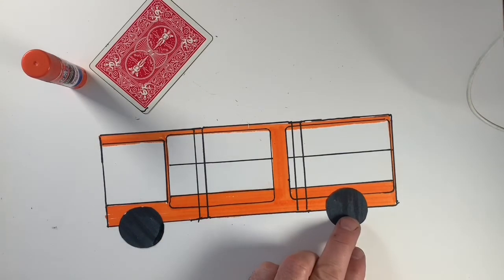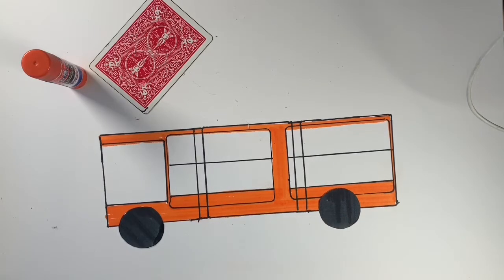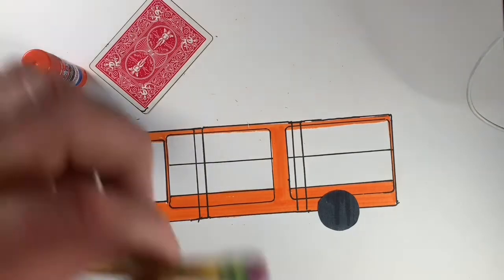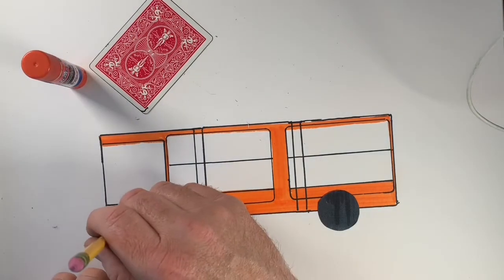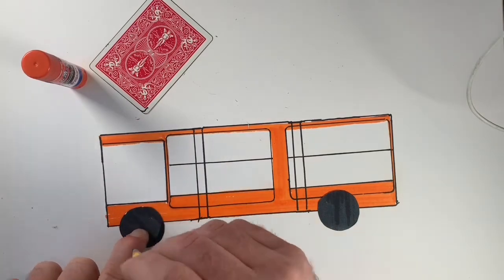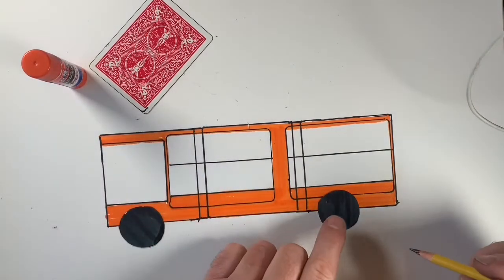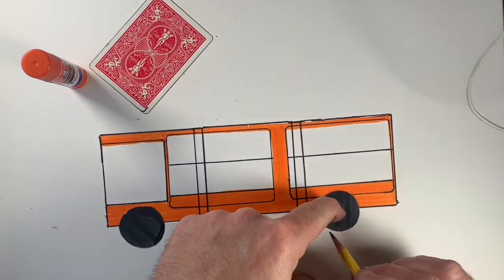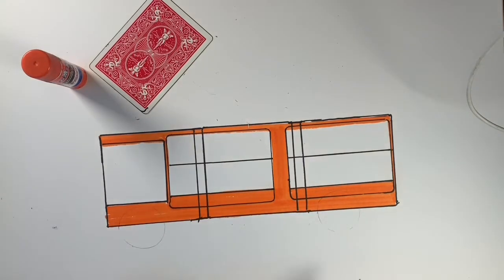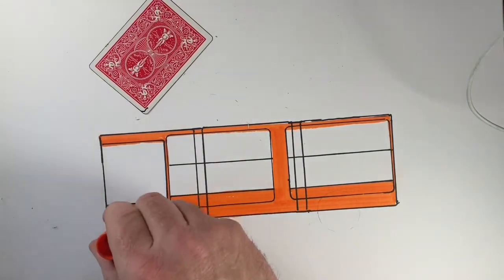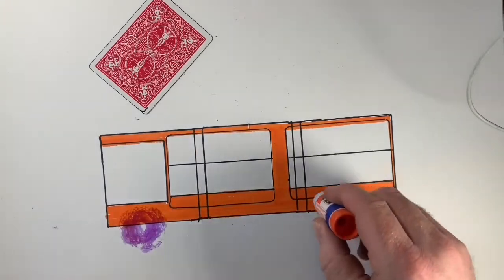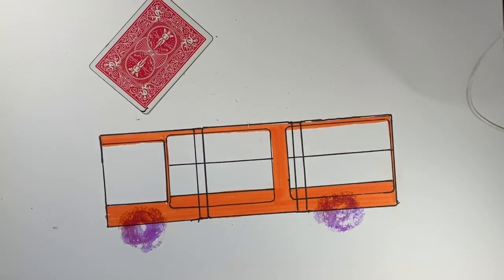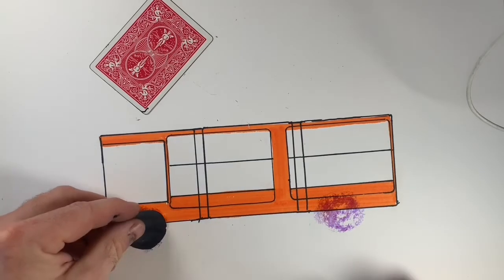I think I'm just going to overlap them a little bit, move this one in. And if you want to make sure that you're placing them where you really want to, you can just draw around that shape with a pencil. Do that here. That way I don't lose my position when I take the wheel off to put some glue down. Okay, I'm just going to glue these spots where I traced that wheel, and that's it. Put my wheels on.